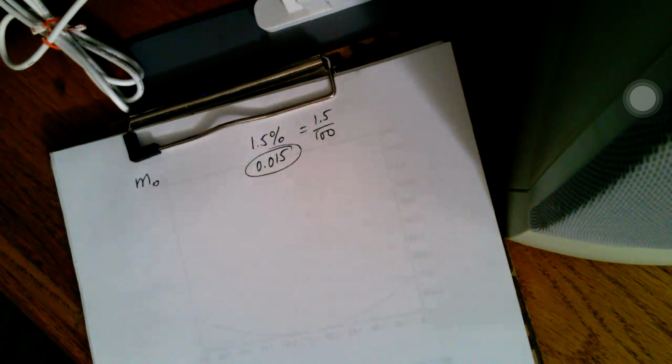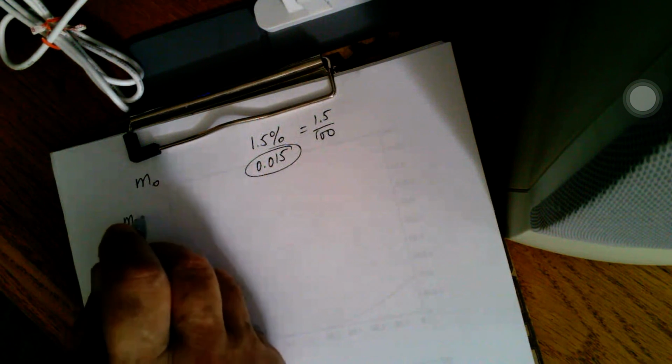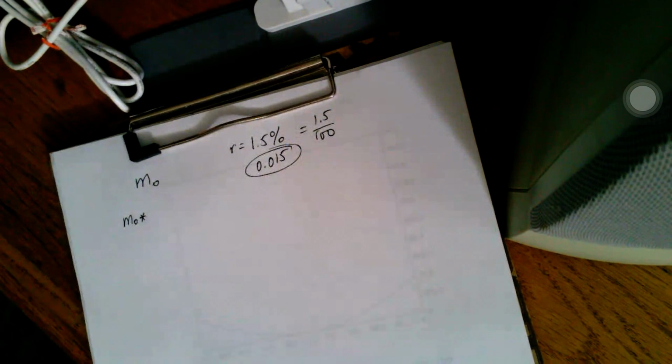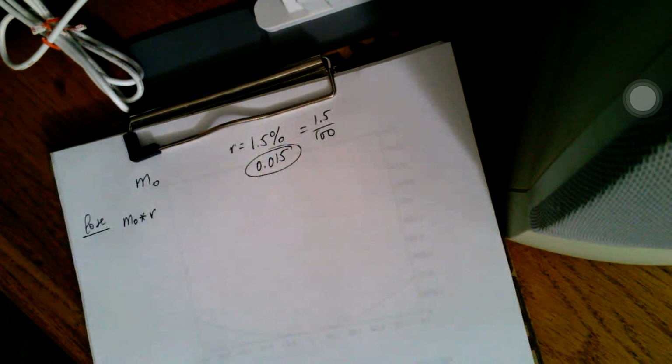So when you deal with MATLAB, you better remember what percent means, right? That means after 1 month, you lose, and let's call this one r, small r, you lose r times M0. That's what you lose. And so what do you keep after 1 month? What is your bone mass? Somebody tell me.